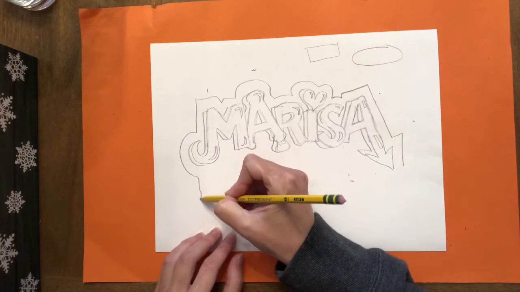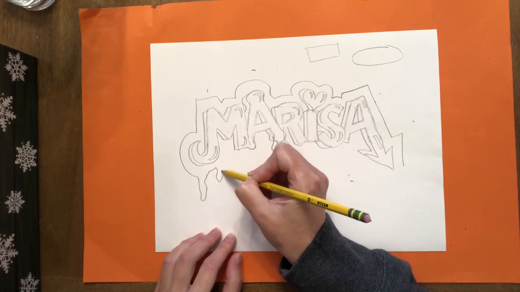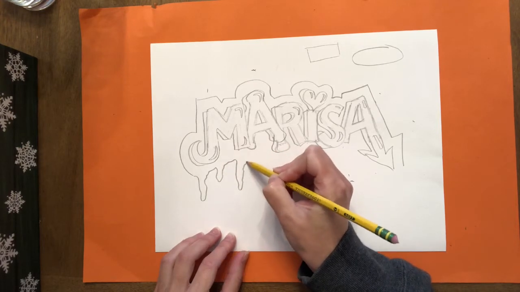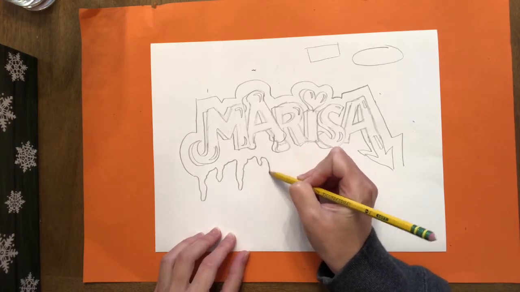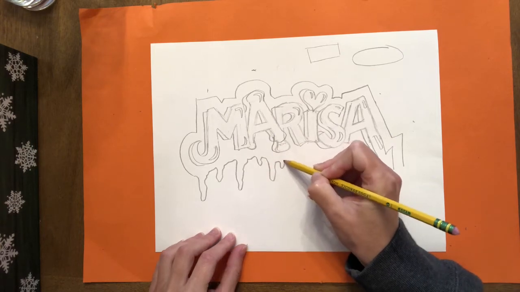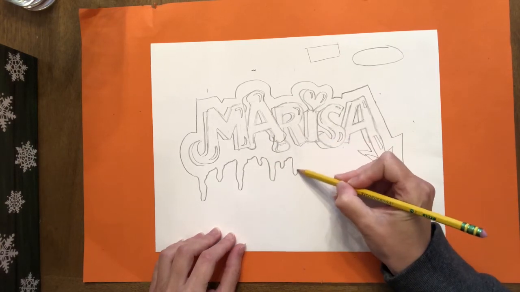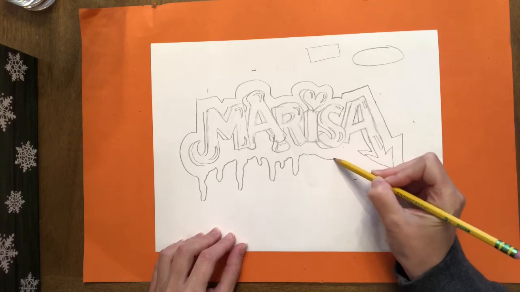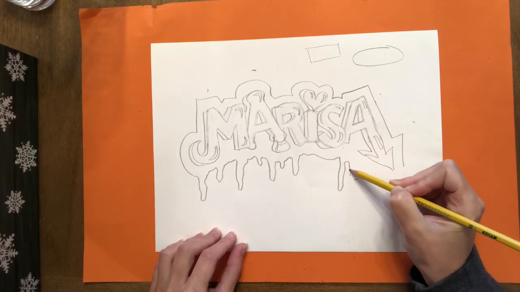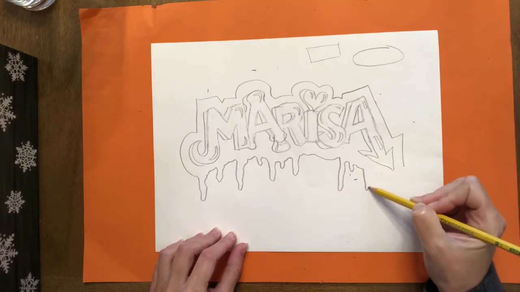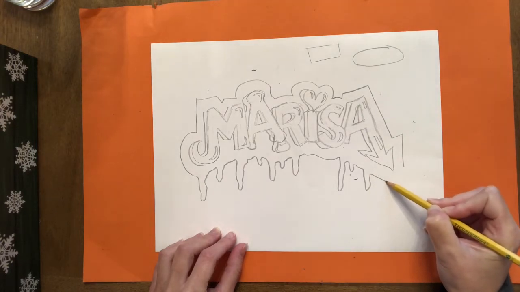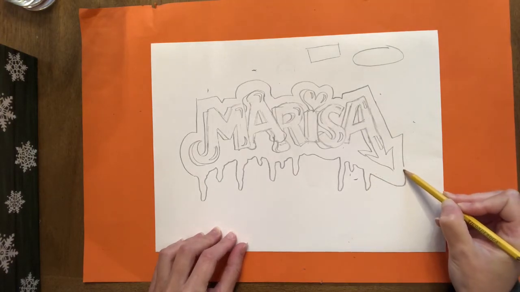Now, I'm a fan of adding drips to mine. So it looks like this was done with spray paint or a roller, and the paint is looking drippy. So feel free to add drips if you want to. Do you have to? No way. If you want to keep it geometric looking, you're welcome to do that.